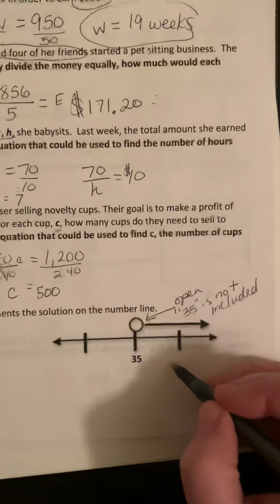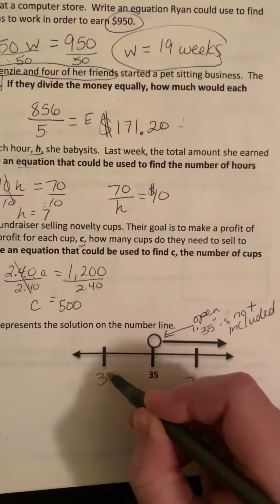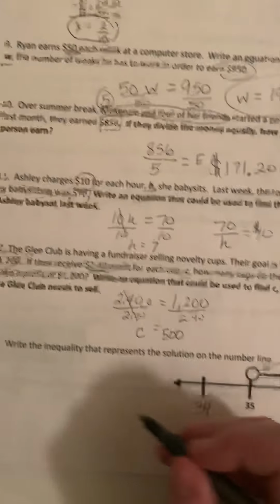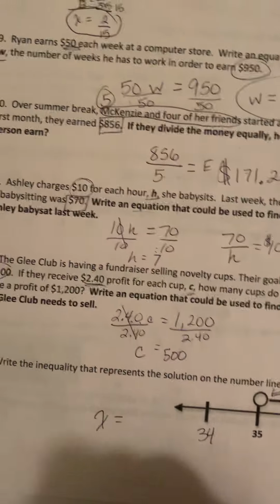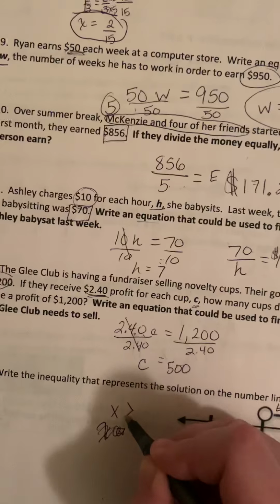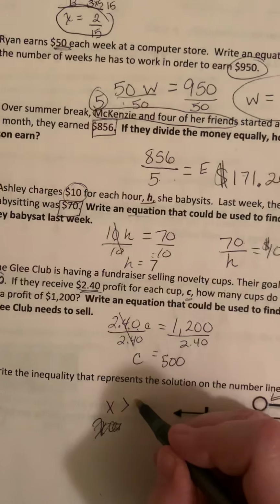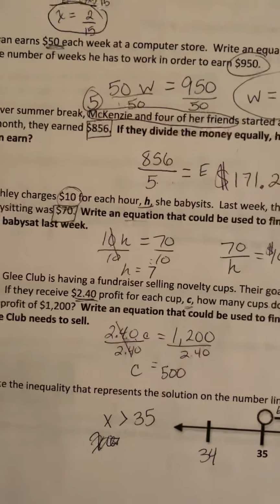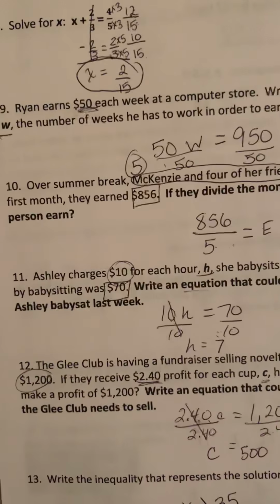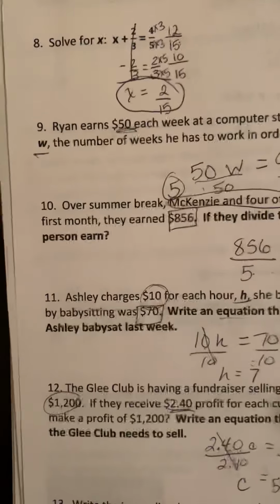But I know that the numbers that are included are all going to be greater than 35. So that tells me that X has to, I apologize. Let me just try that again. X has to be greater than 35. It will not include 35. It has to be greater than 35. All right, I'm going to go to our next page.